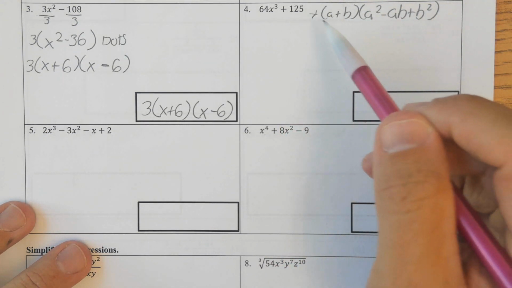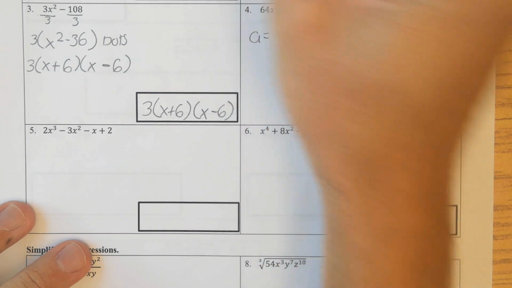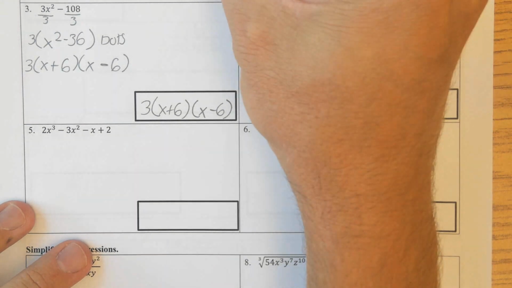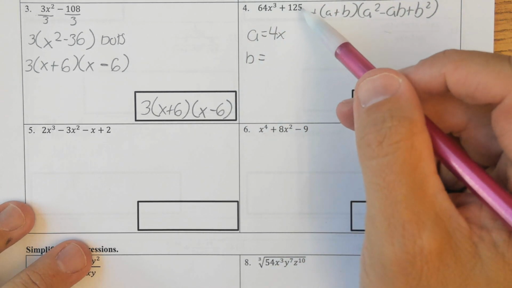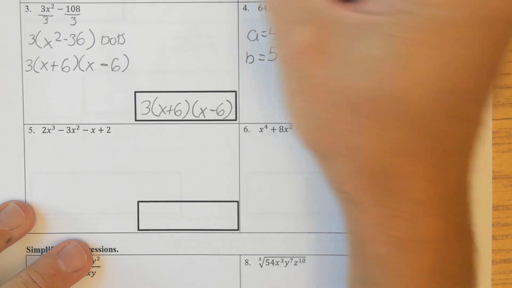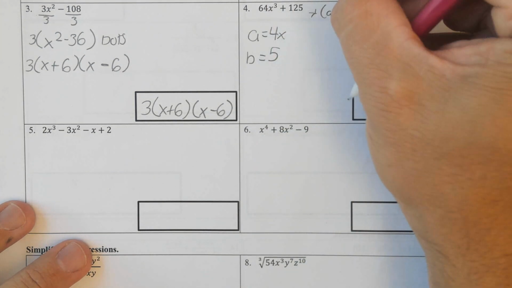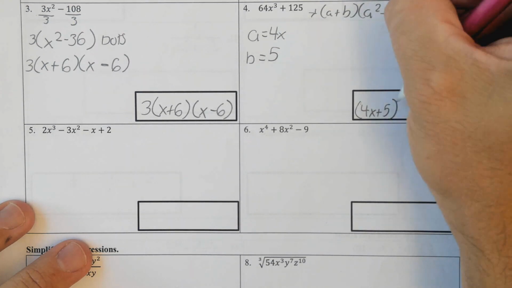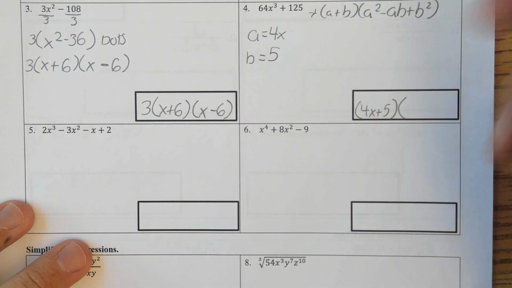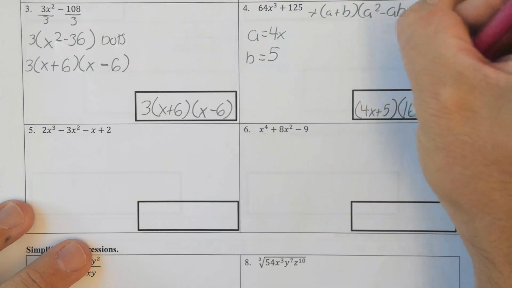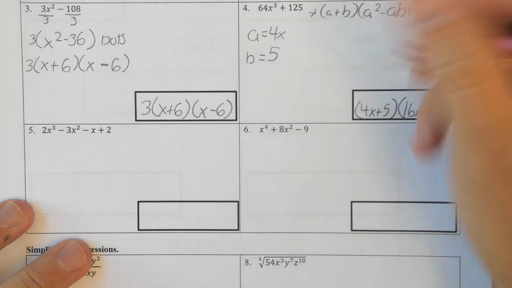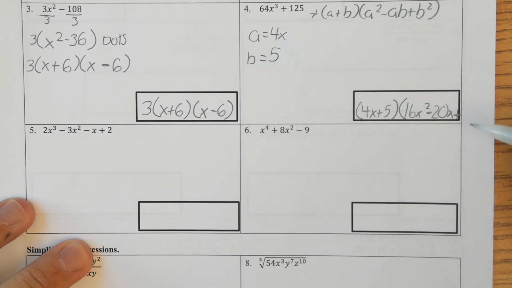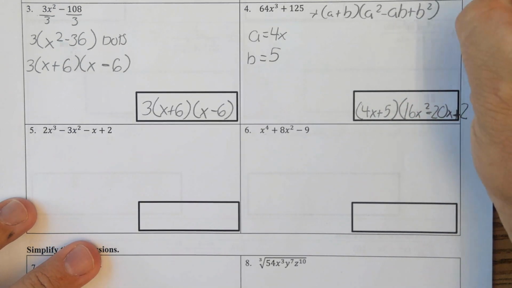So anyways, first things first, I need to find A and B. To find A, I take the cube root of 64, which is 4, and the cube root of x to the third, which is x. So A is equal to 4x. B, same thing. I just take the cube root of this second term here, the cube root of 125 is 5. And now all I do is just plug it into my formula here. So I'm going to have 4x plus 5 times a squared. So if a is equal to 4x, remember you got to square both. So 4 squared is 16, x squared. Opposite sign, so a times b, 4x times 5 is 20x. Always positive, plus b squared, which is 25.